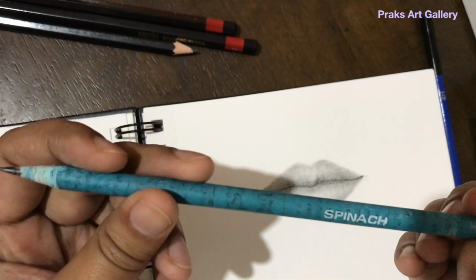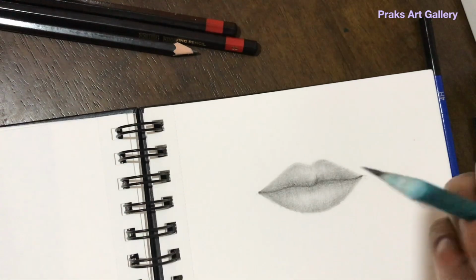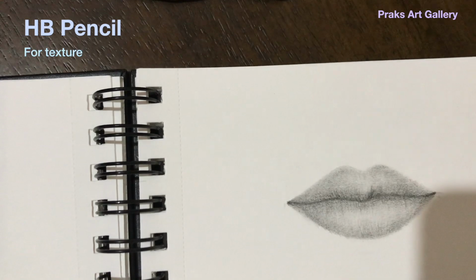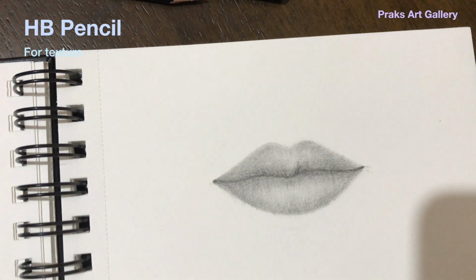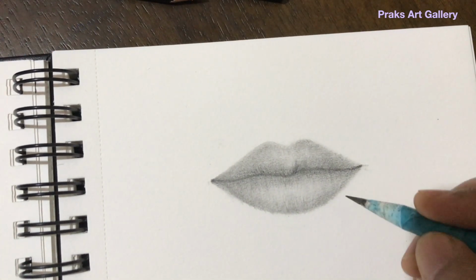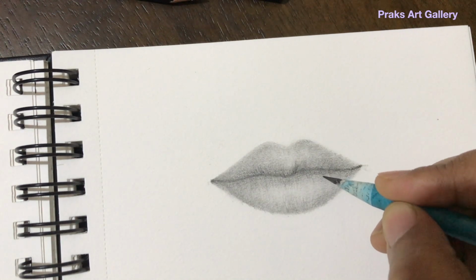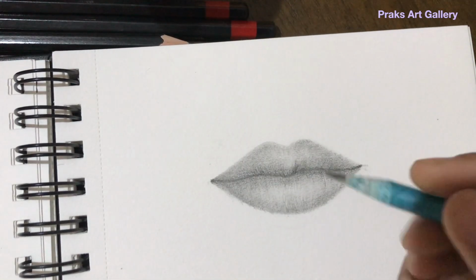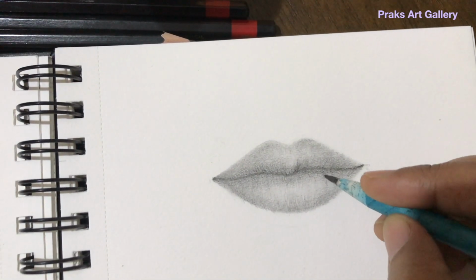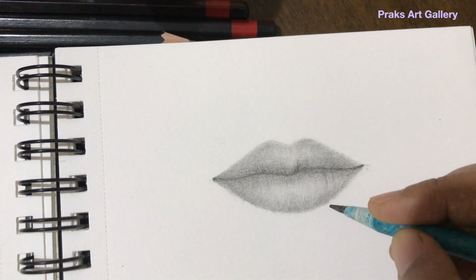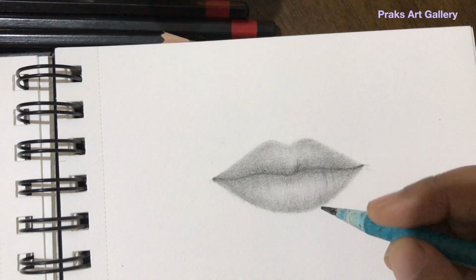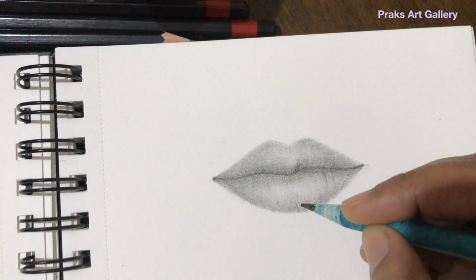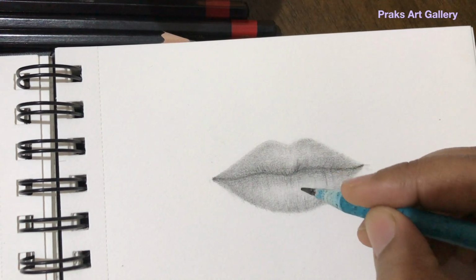Now to draw the lip texture, the lines which are there on the lips, I am going to use this HB pencil. So let me zoom in a little bit. What we can do here is simply, with very light pressure, apply some random curvy strokes, and when I say curvy, it is again in the direction of the lips, like the lip is a little rounded shape, right, so puffy sort of. So that's where you need to apply small strokes. Some are small, some are bigger, like that, in the lower lip and the upper lip as well.